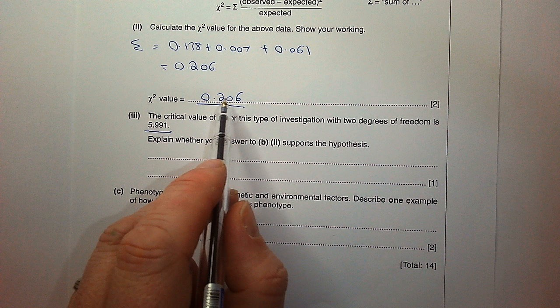The hypothesis was that flower colour is determined by a codominant gene, a single gene with codominant alleles. So ratio 1 to 2 to 1. This is our observed data, and that shows that our hypothesis is supported.